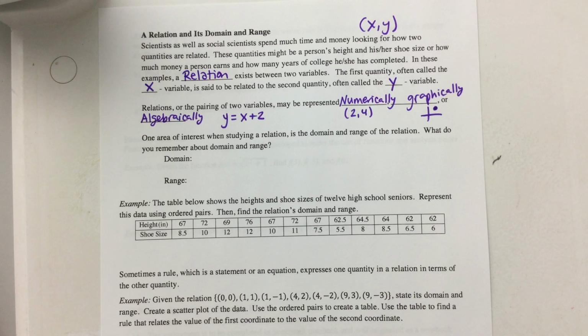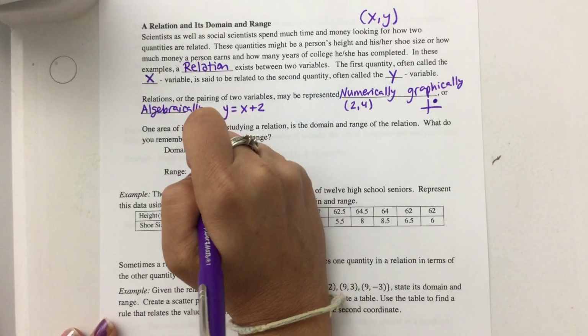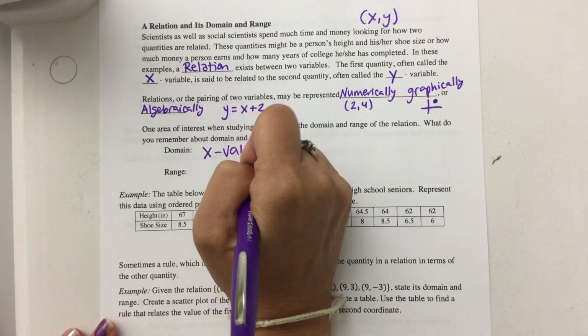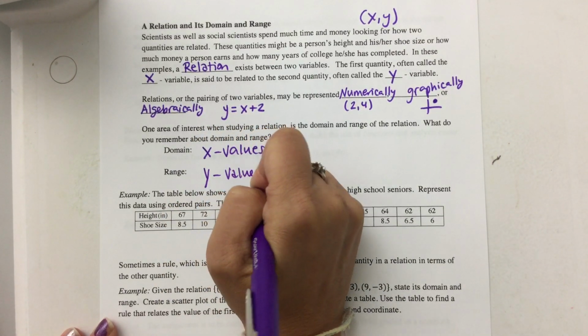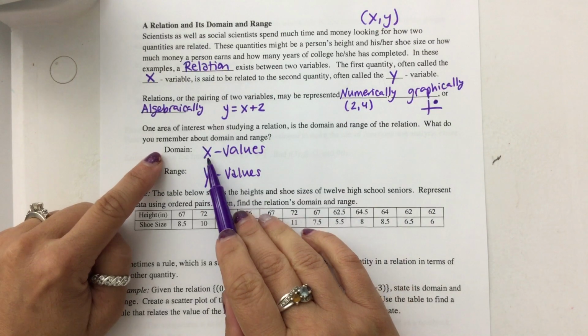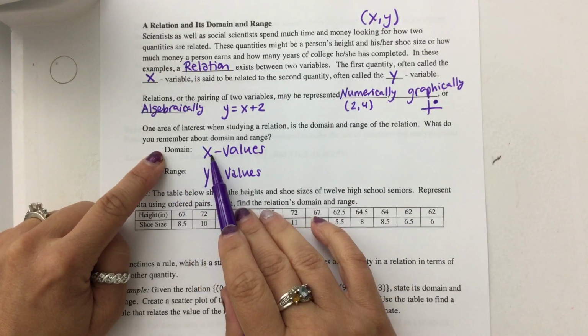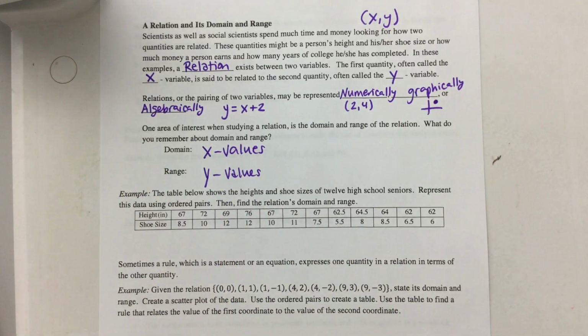One area of interest when they're studying a relation is the domain and range. Now that's something that we have studied in class before. Your domain are your x values. Your range make up your y values. One easy way to remember that, domain and range, if you go alphabetically, D comes before R in the alphabet, same thing with X and Y. Okay, so alphabetically, they do line up.